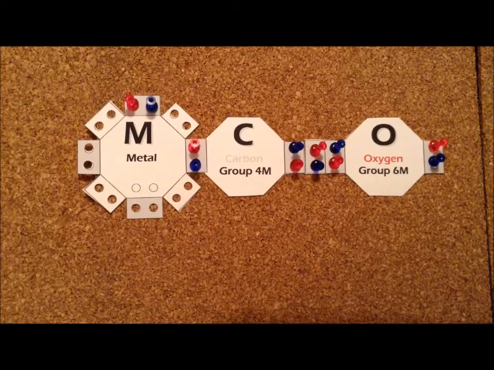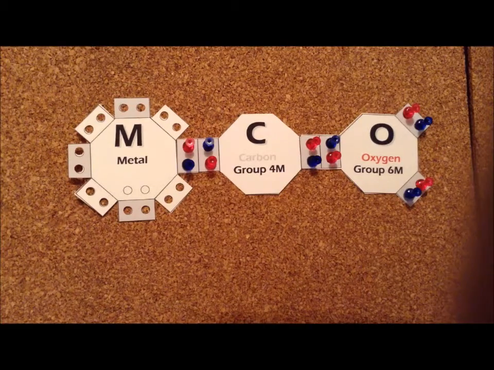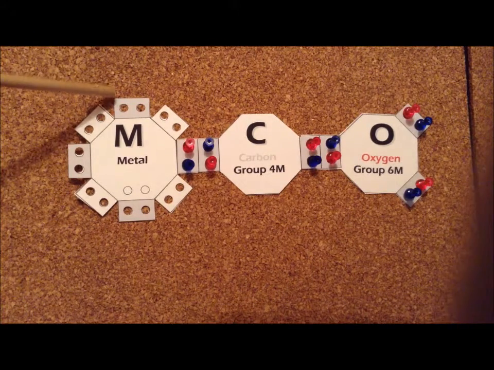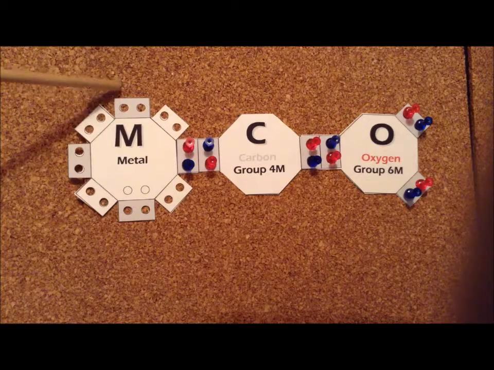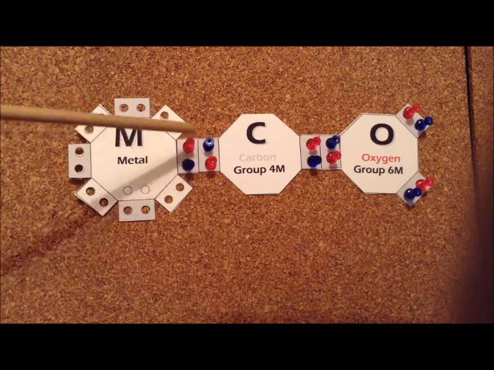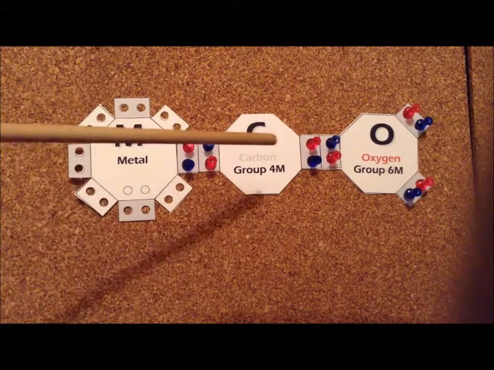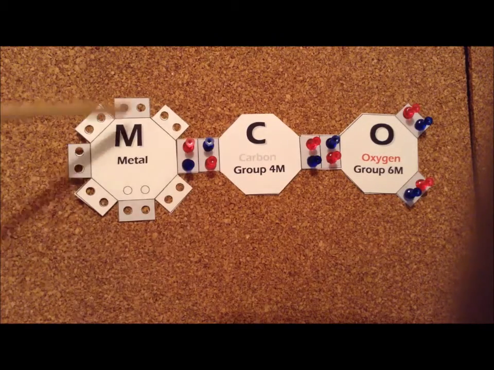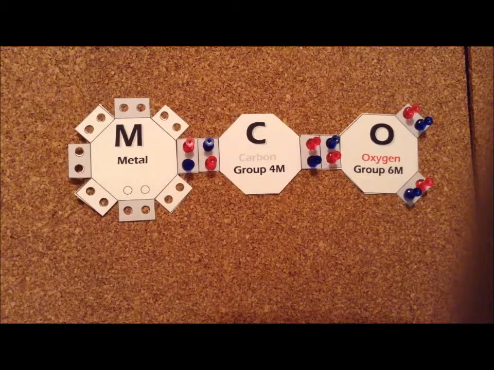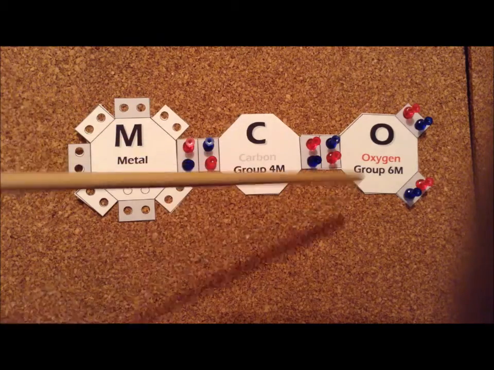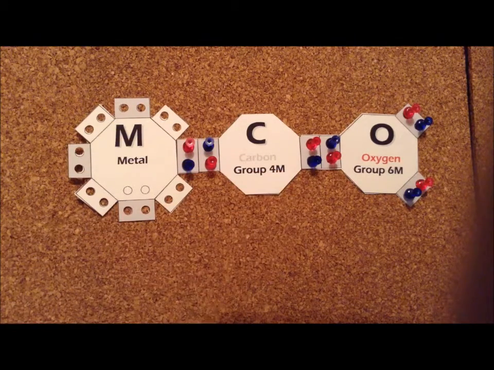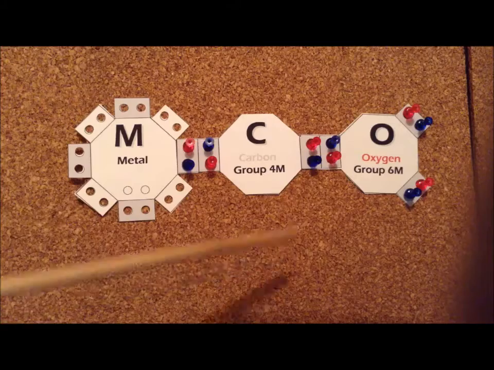Therefore, the metal will try to relieve that electron density by moving some more of the electrons back onto the ligand. The lone pair that had previously been situated on the metal is pushed to form a bonding pair between the metal and the carbon. So this now becomes a double bond, at least formally, and the carbon-oxygen bond has been reduced in bond order from a triple bond to a double bond.